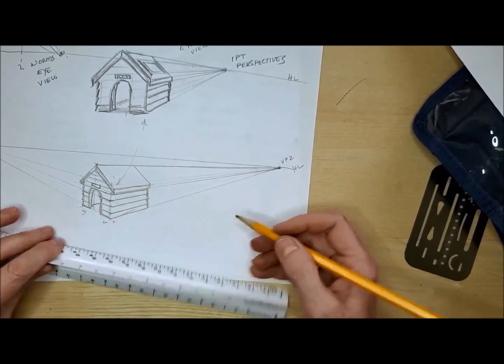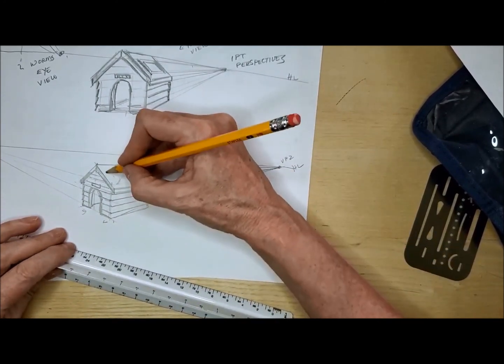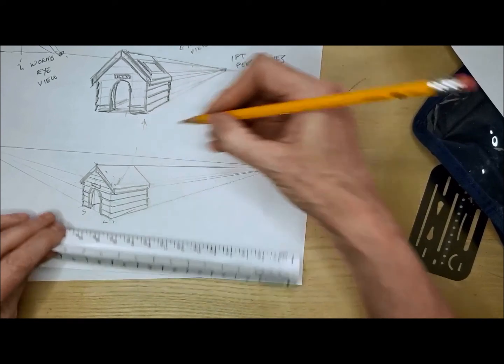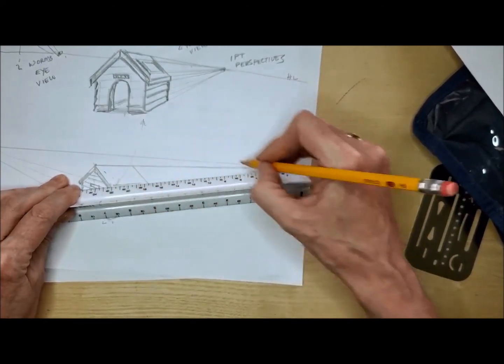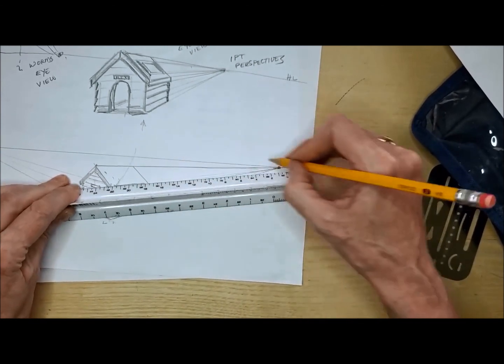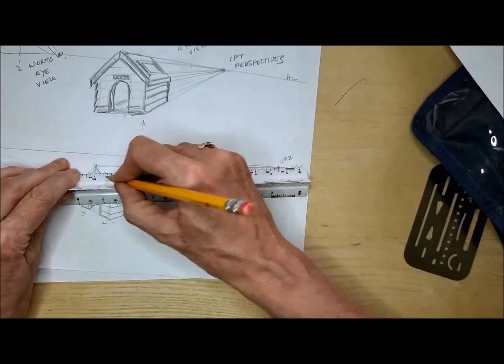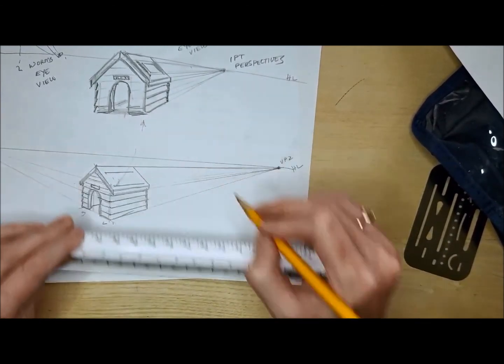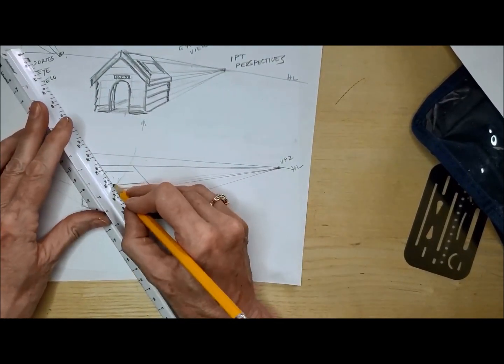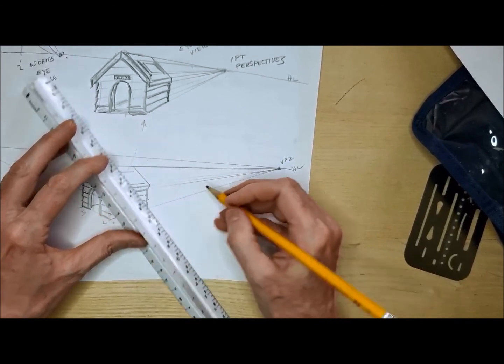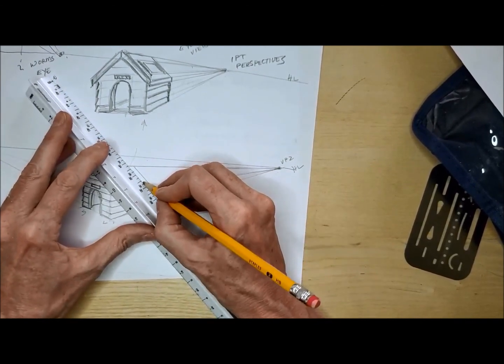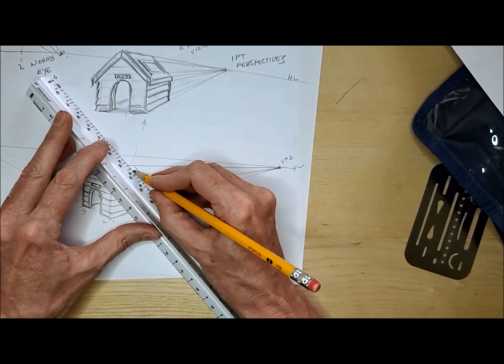We still have to do our skylight. Okay, decide where your skylight's going to be. Parallel lines. Parallel lines, equal distance apart, parallel.